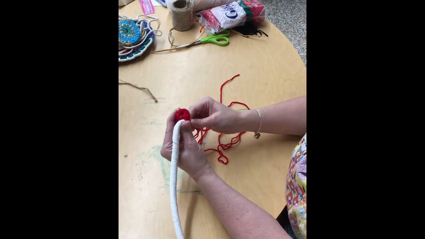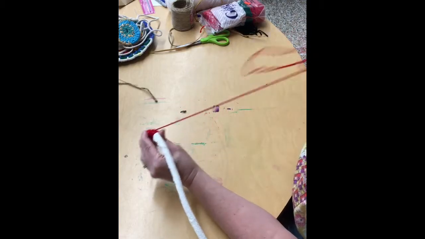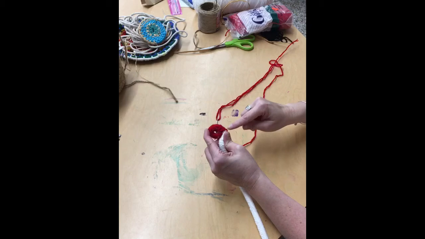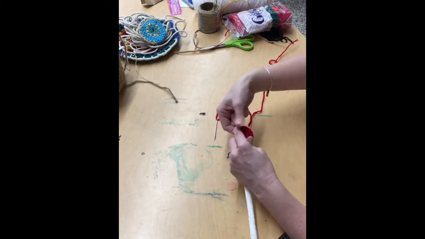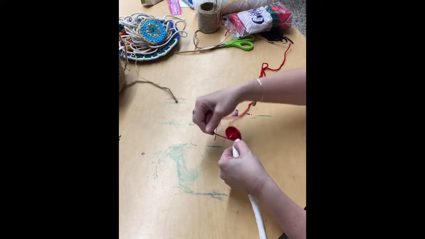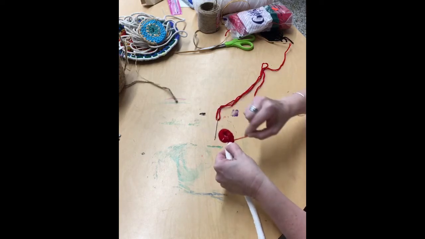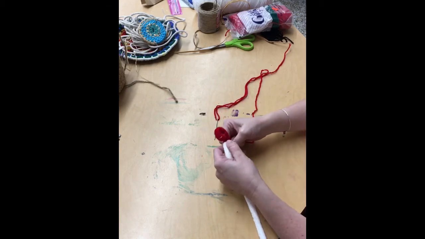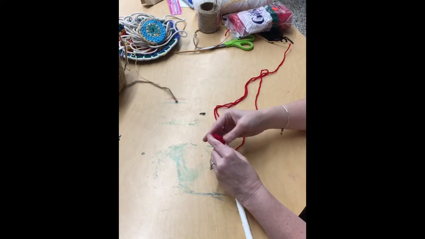You're going to wrap 6 times and attach 2. Okay, so we are wrapping 6 times. 1, 2, 3, 4, 5, 6, and then attaching.